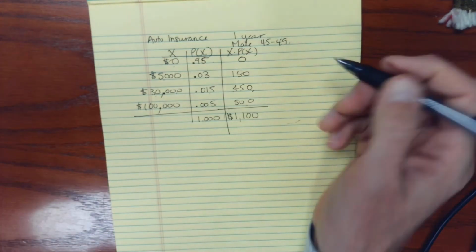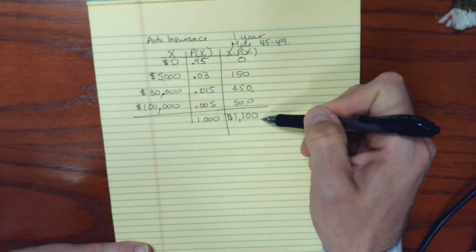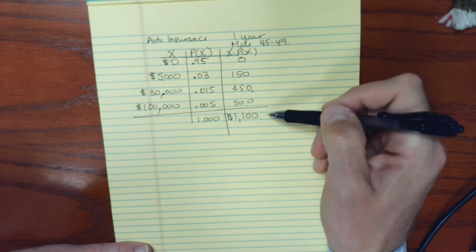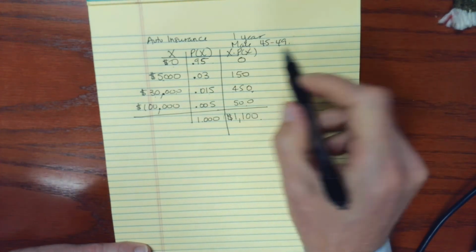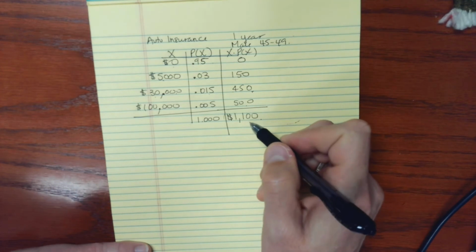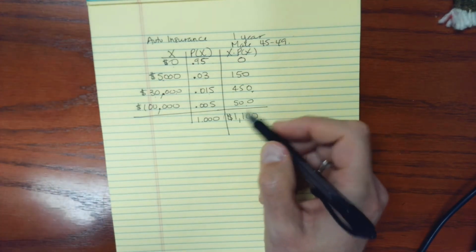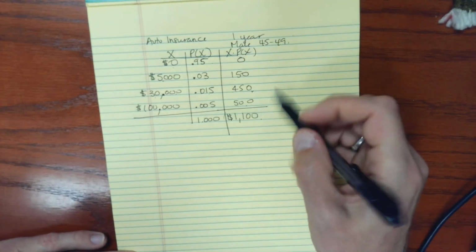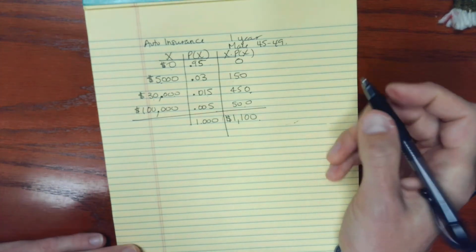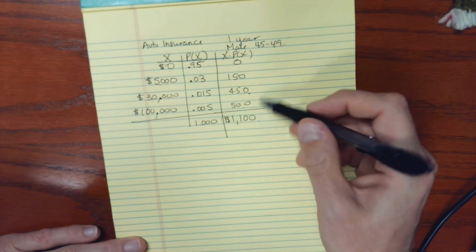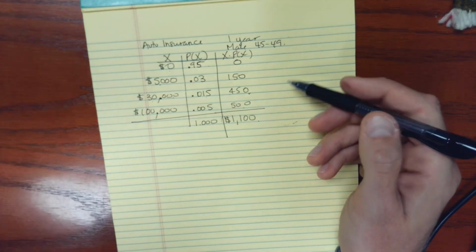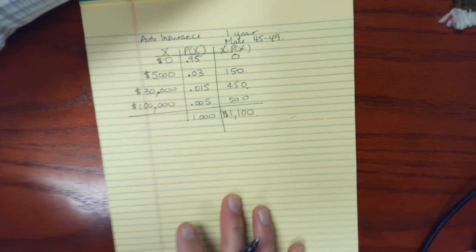If I charge anything less than $1,100 per policyholder, I'm going to lose money overall. So in order to make some money, I would want to charge at least $1,101, but probably something more like $1,200, and then I would average a profit of $100 per policyholder. Okay, so that's one example.